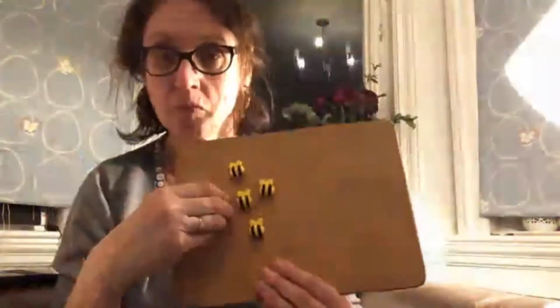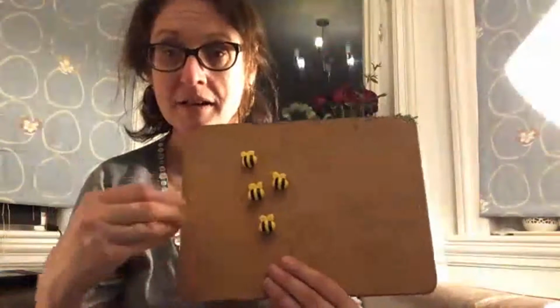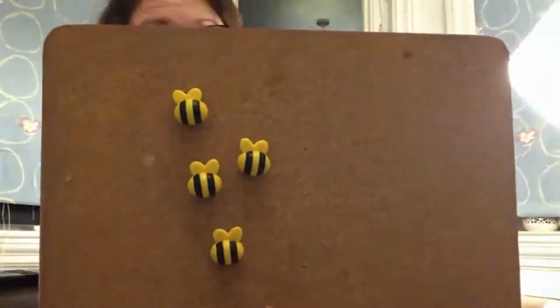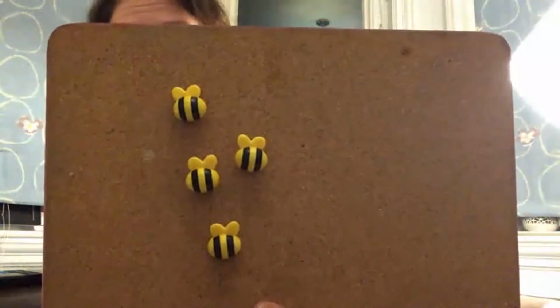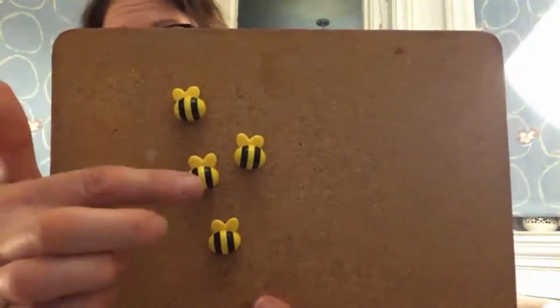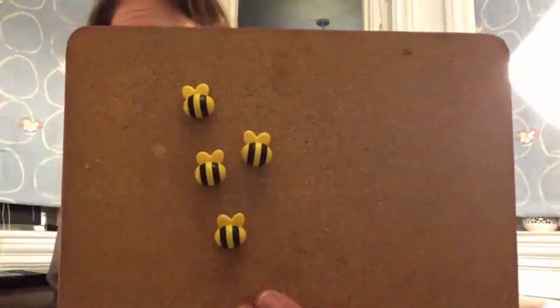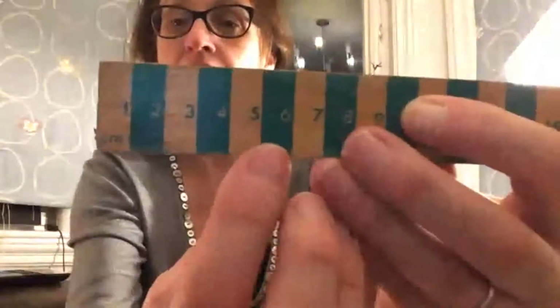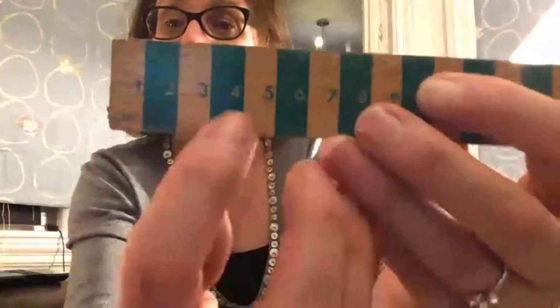So 1 bee disappears, and now we have 1 less than 5. How many do we have now? 1, 2, 3, 4. Yes, we have 1 less than 5. We have 4. We were talking about less last week, weren't we? And if I show you 5 on our number line here, look, it's actually a ruler, but it still works as a number line. Then 1 less than 5 is 4.